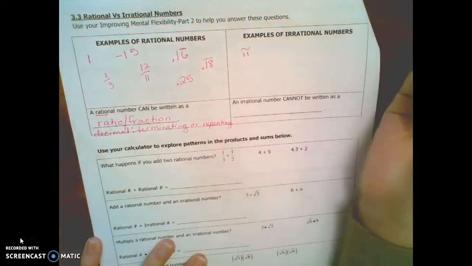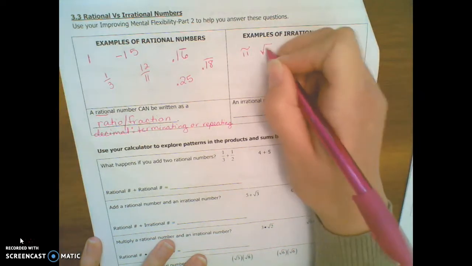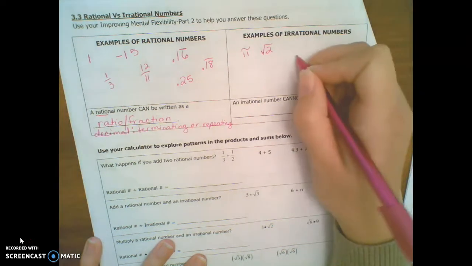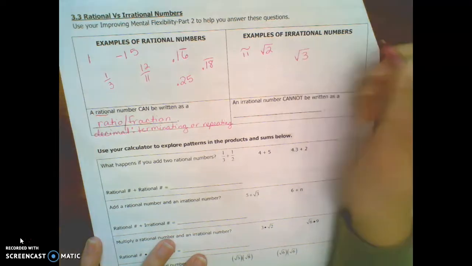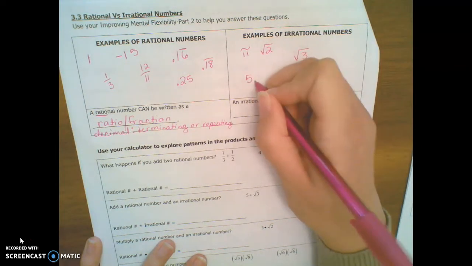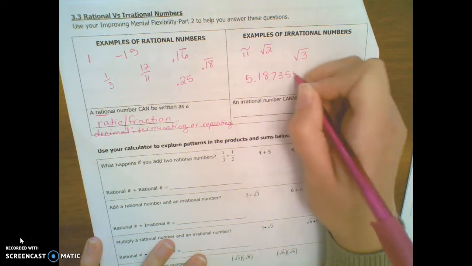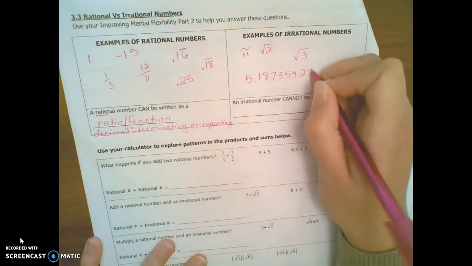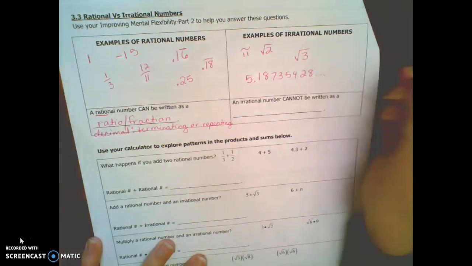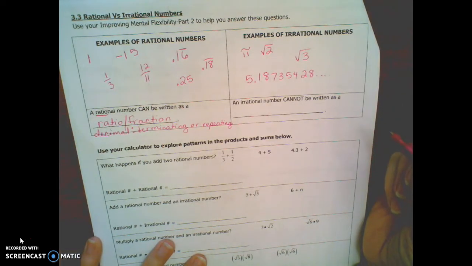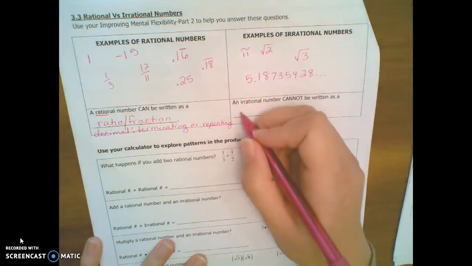The most famous, of course, is pi. Square root of 2 is an irrational number. Square root of 3 is an irrational number. If I have a number that goes on and on forever, and it never really has a pattern or repeats, then that is an irrational number too.